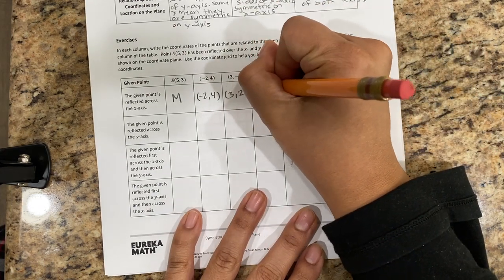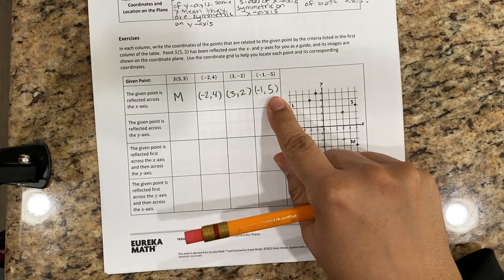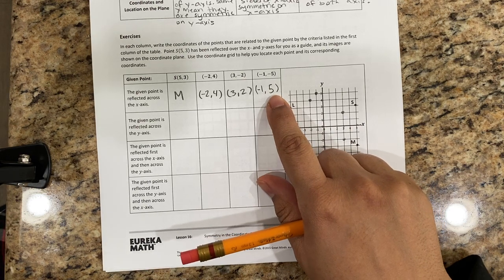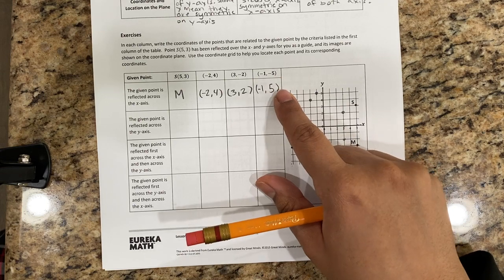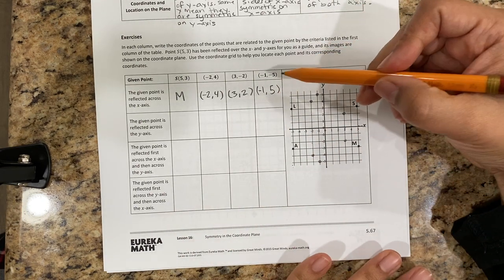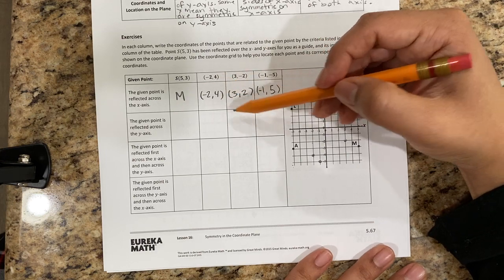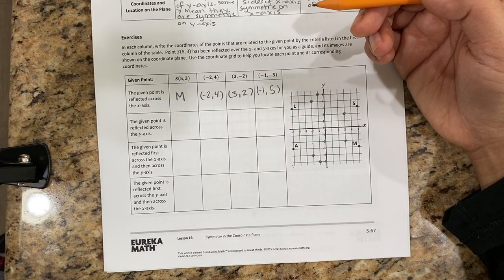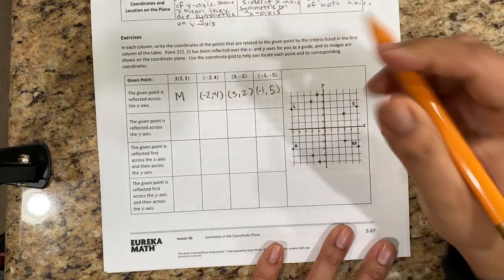So I want you guys to notice what happens to the y coordinate, because that's the one that gets reflected over the x-axis. It's just the opposite of the y coordinate that they listed. So -5, 5, -2, 2, 4. Sorry, did I do... Oh, I didn't list this one right. It's (-2, -4). There we go.